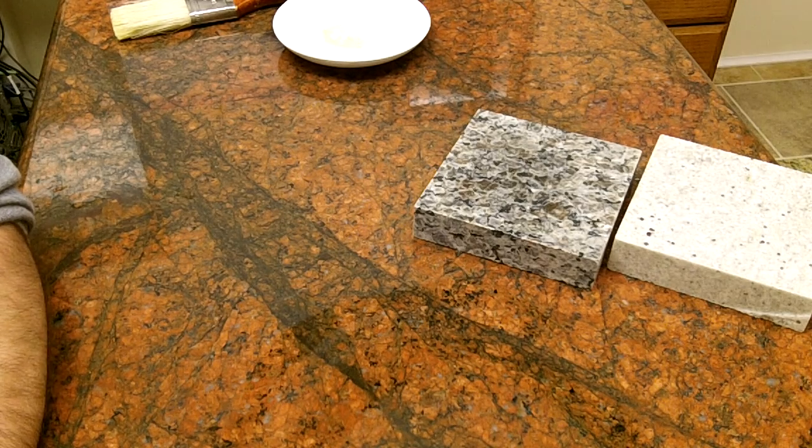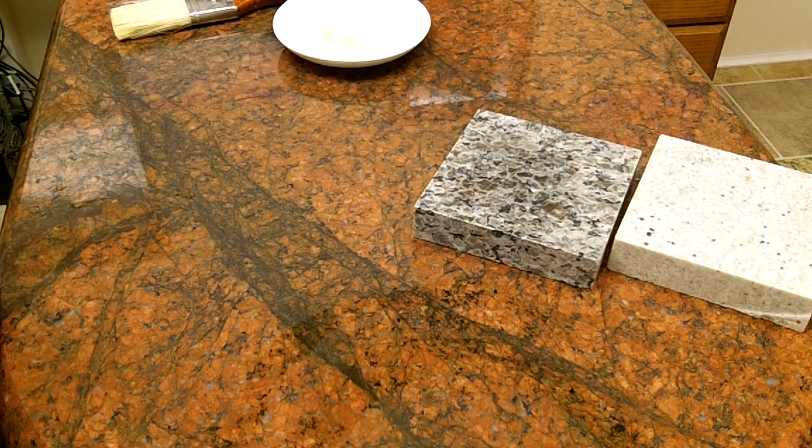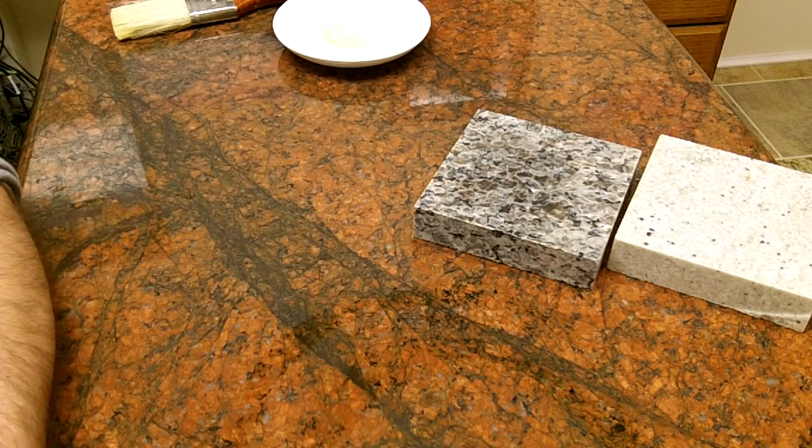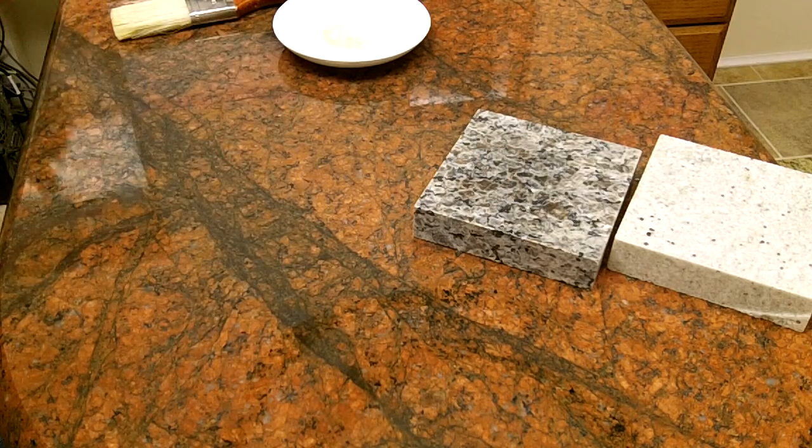Stone typically darkens when it absorbs water. And you can see the difference between sealed and unsealed stone. The unsealed stone is dark and the sealed stone is light and appears dry, even though water might actually be on the surface. That's it for today.